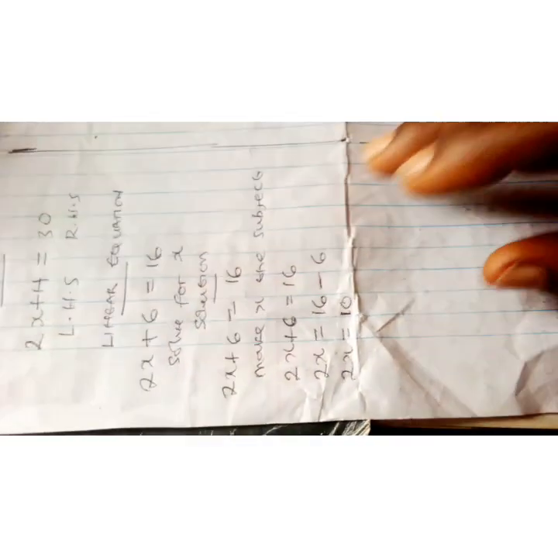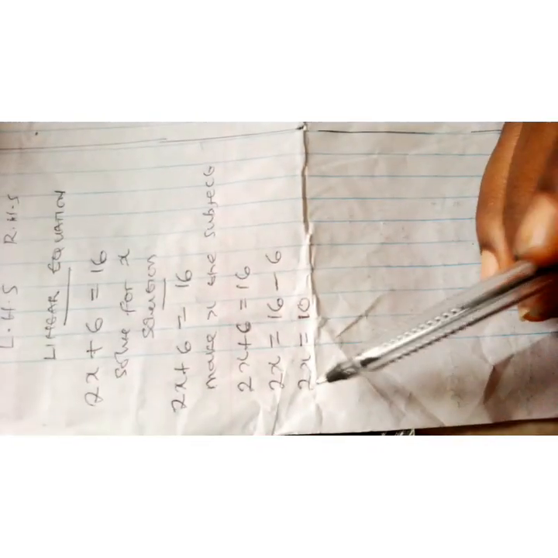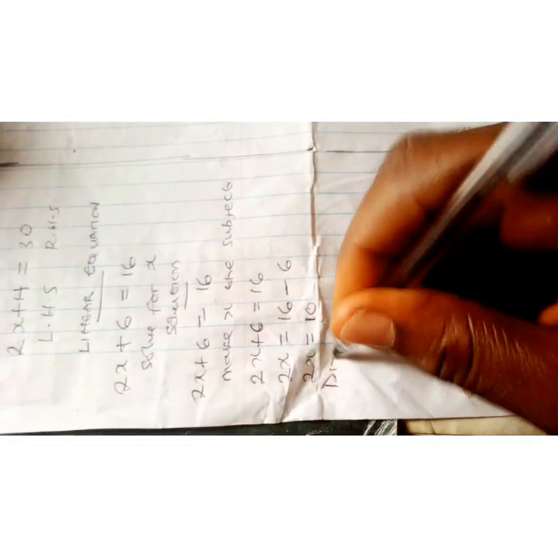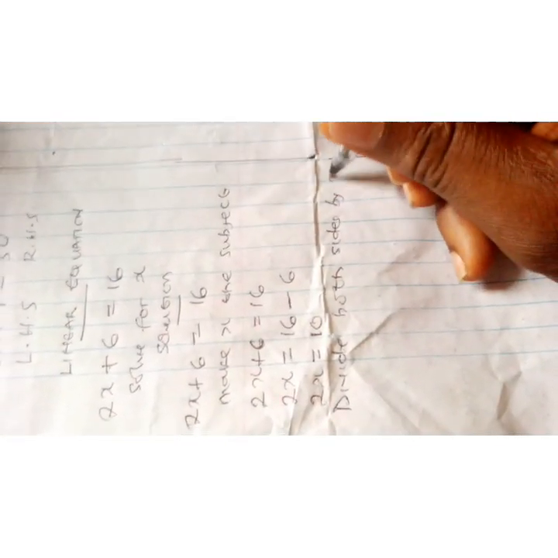From this, we want to get x. What do we do? We divide both sides by the coefficient of x, which is 2. What we mean by coefficient is the value at the side of an unknown. So we divide both sides by 2.